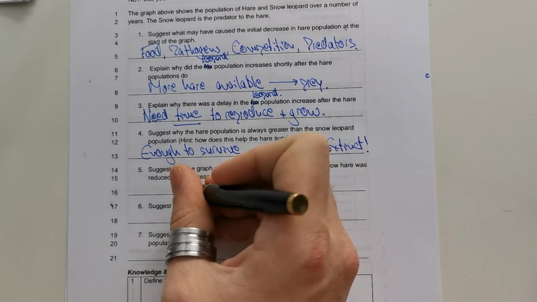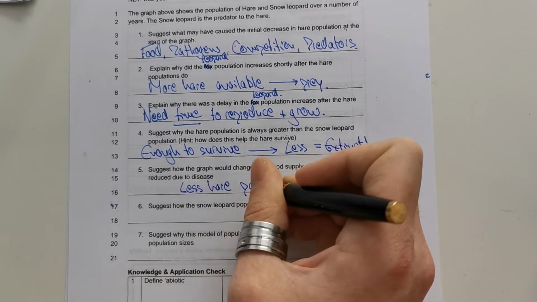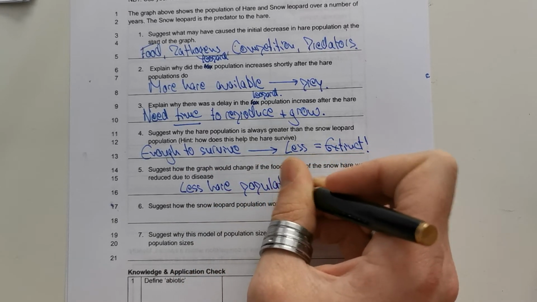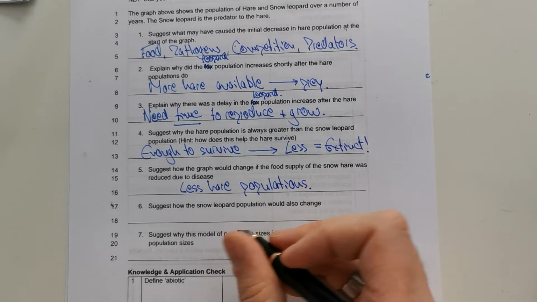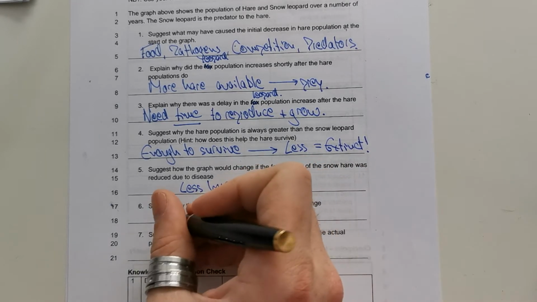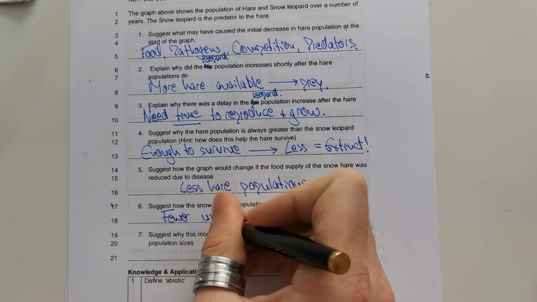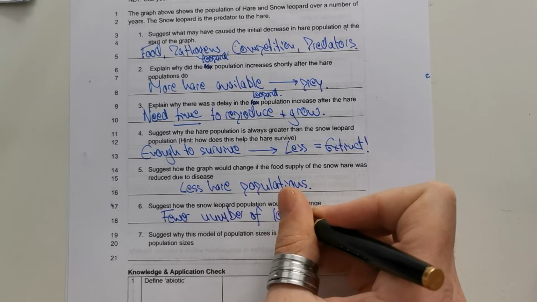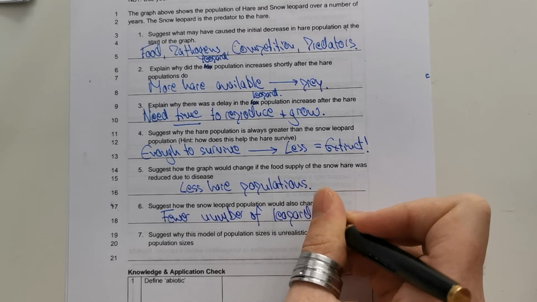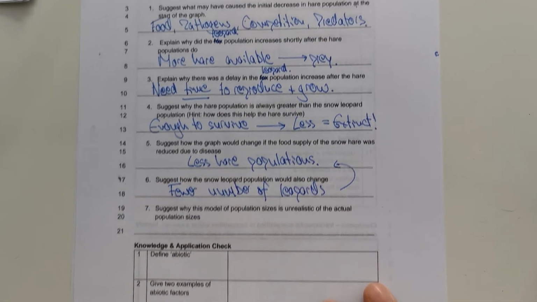Well, there'd be a fewer number of hares because they wouldn't have enough food. And suggest how the snow leopard population would also change. Well, you'd also have a fewer number of leopards because they are obviously dependent on the snow hare as a food source.